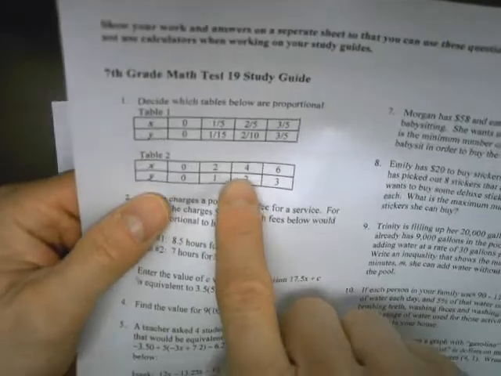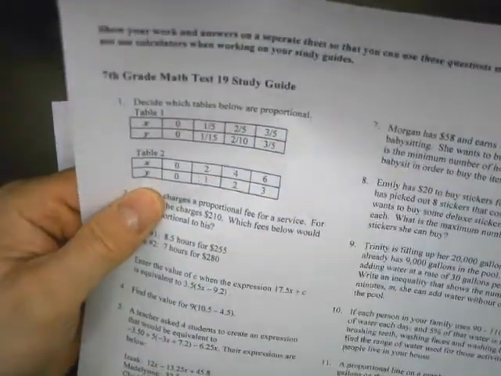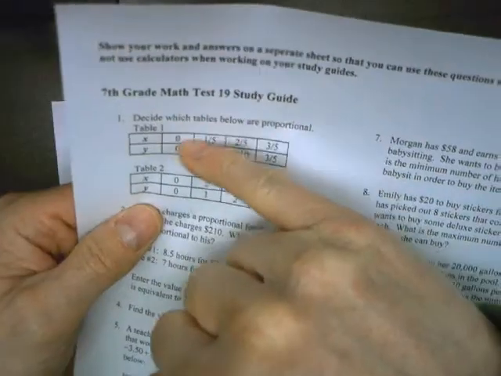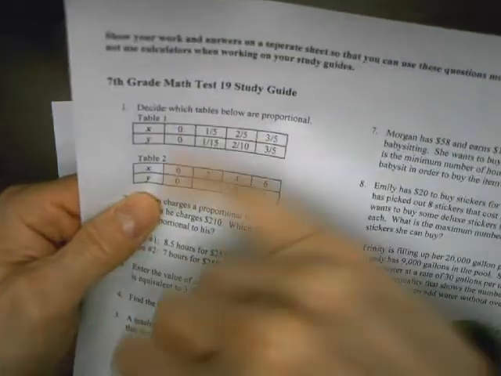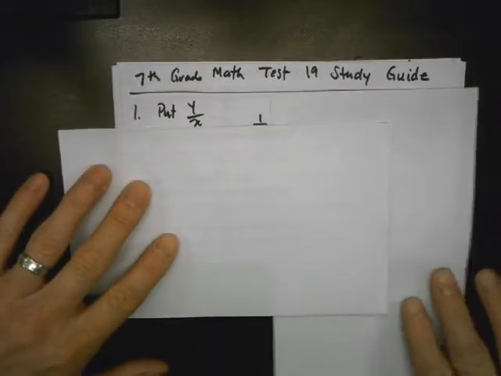They give us two tables and they say decide which of these tables are proportional. So what we've got to do is take all of our y's and put them over our x's and see if we get the same ratio for each one. Now, of course, if we have 0 at all, they should both be zeros for proportional. But they both have that, so that doesn't help us out. So what do we do? We take all of our y's, put them over our x's, and see if we get the same one.